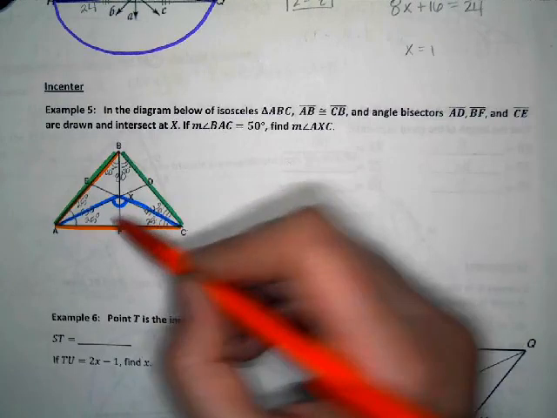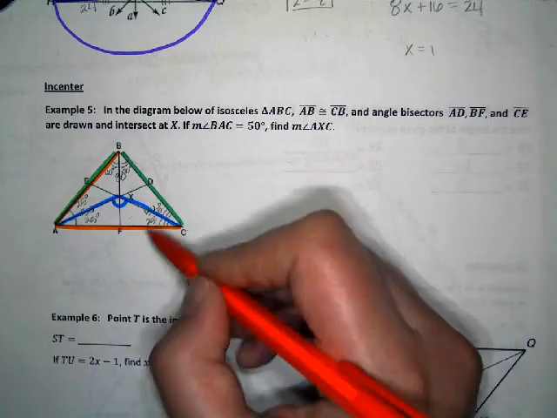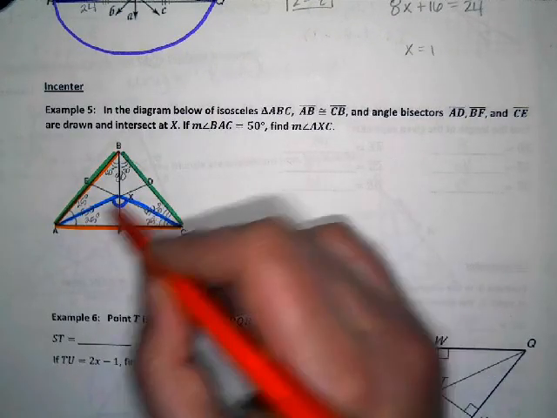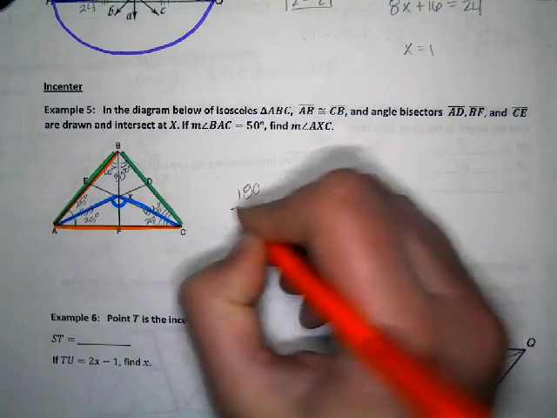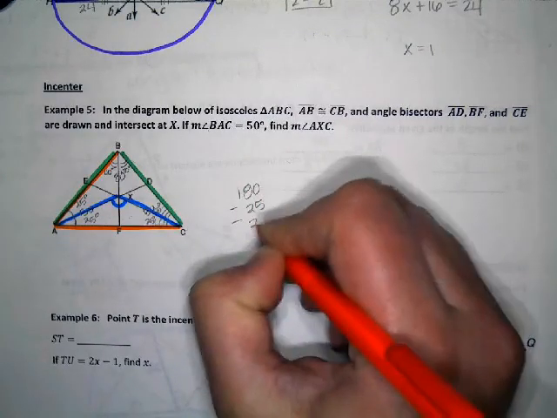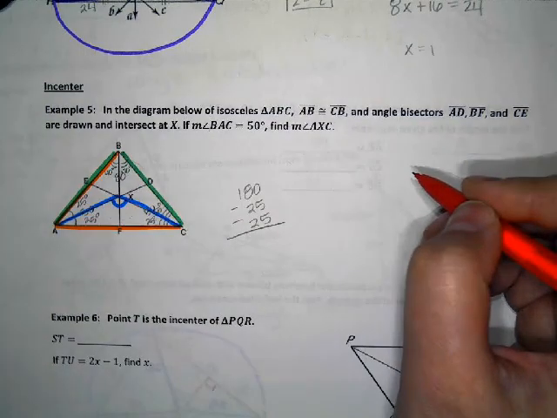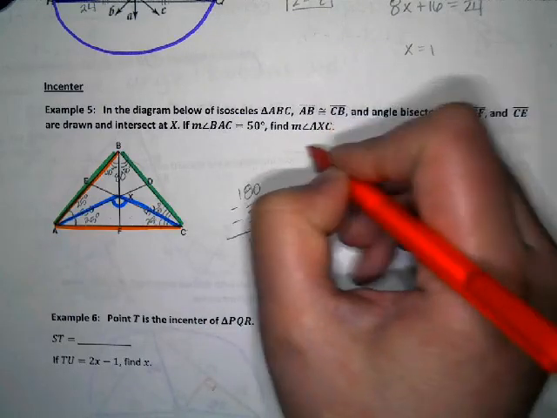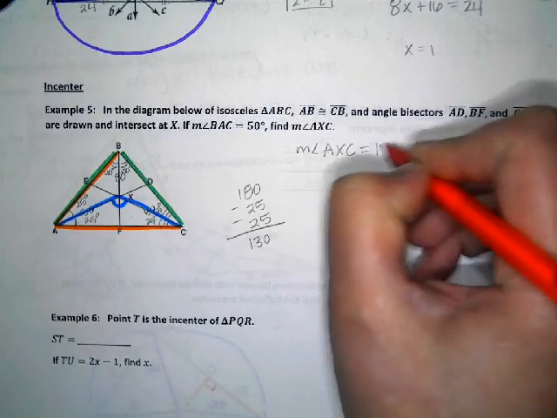We have the two 25s, and this whole thing should be 180 because this whole thing is one triangle. So we can do 180 minus 25 minus 25. What does that give us? 130. So the measure of angle AXC is 130.